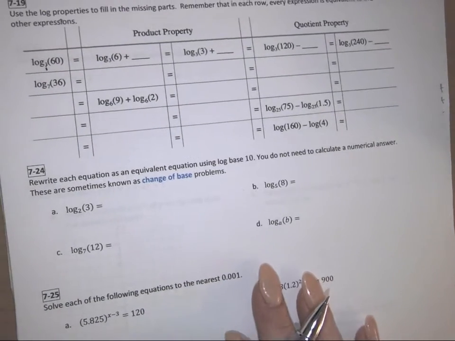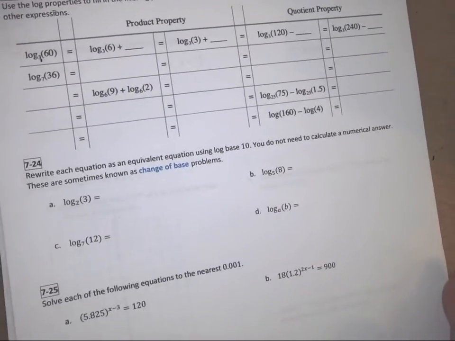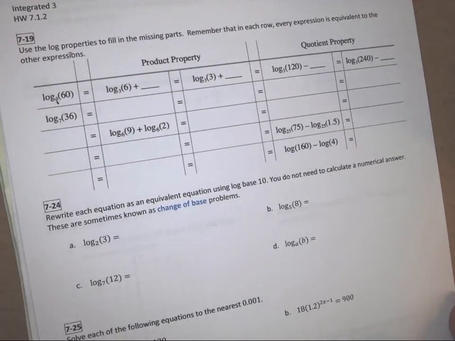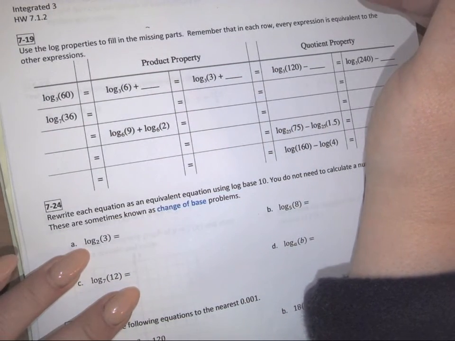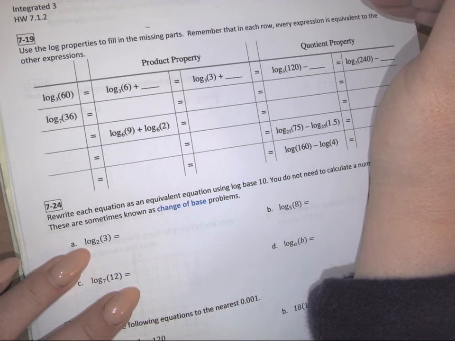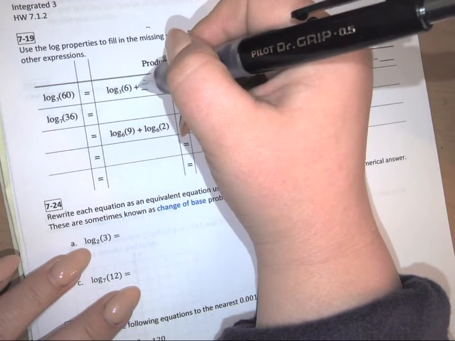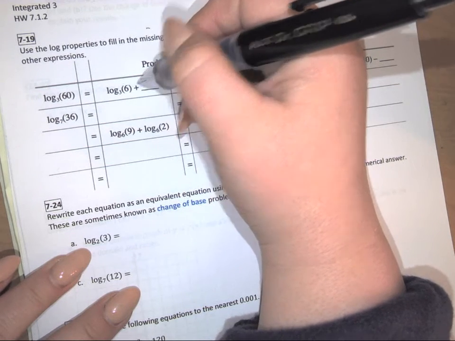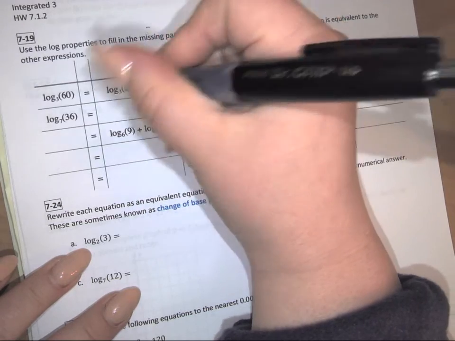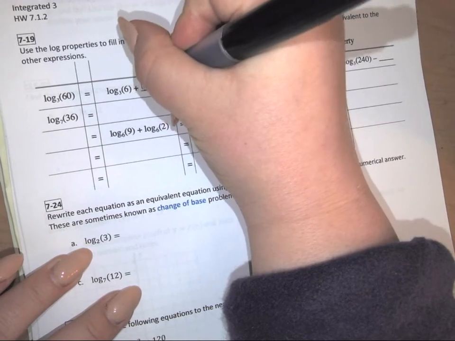Okay, it says to use the log properties to fill in the missing parts. Remember that each row, every expression is equivalent to the other expressions. So remember, the product property basically says that the sum of two logs of the same base is the same thing as the log of the product.